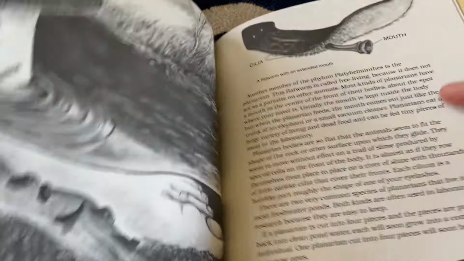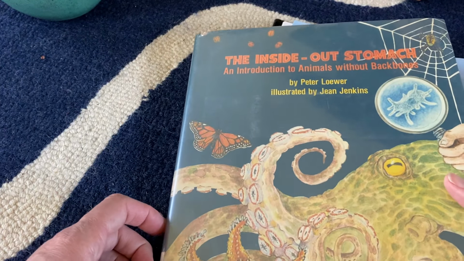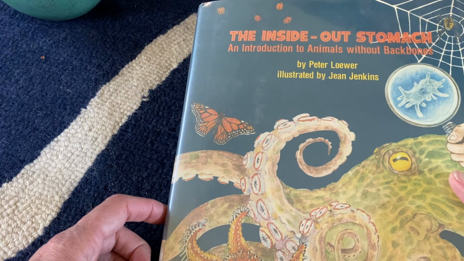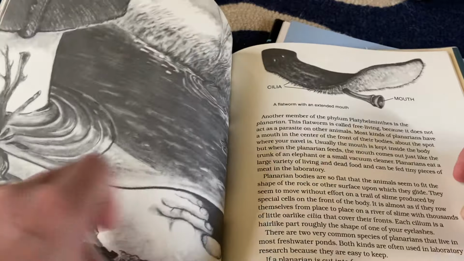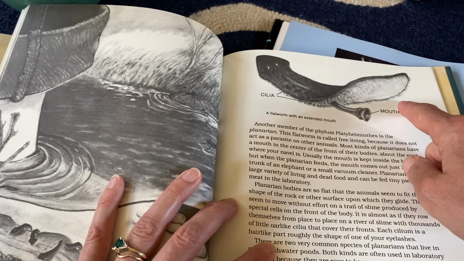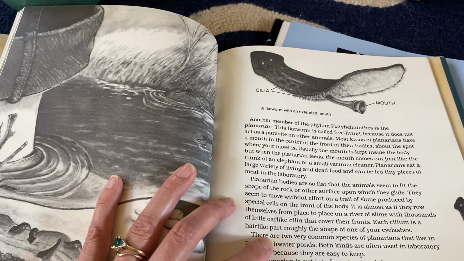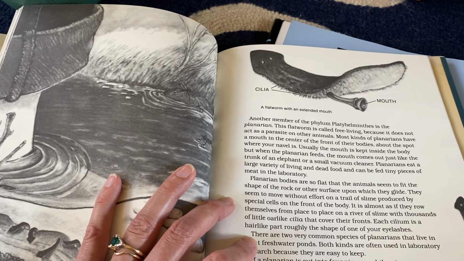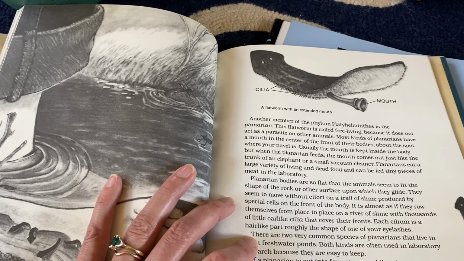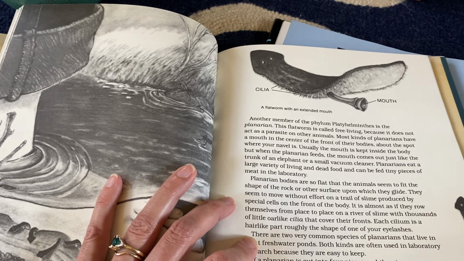Oh, this book is The Inside Out Stomach, An Introduction to Animals Without Backbones. So here's a planarian. This says its mouth is like the trunk of an elephant or a vacuum cleaner. Another member of the platyhelminthes is the planarian. This flatworm is called free-living because it does not act as a parasite. In other words, it doesn't hurt you.